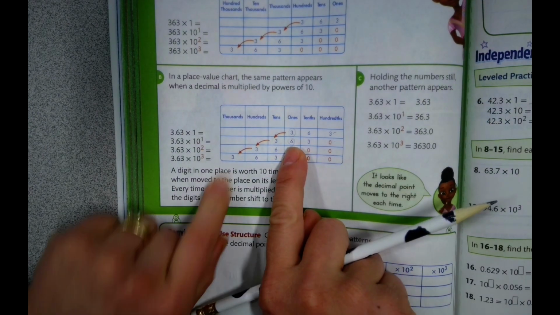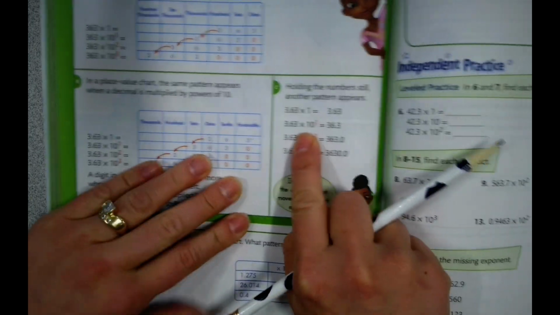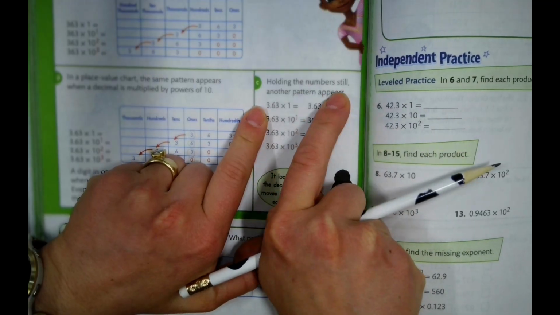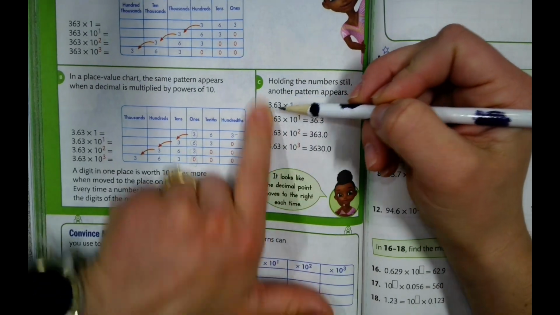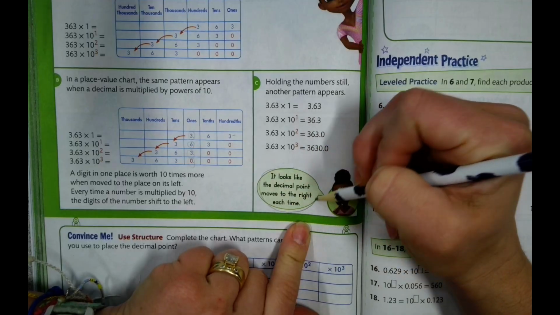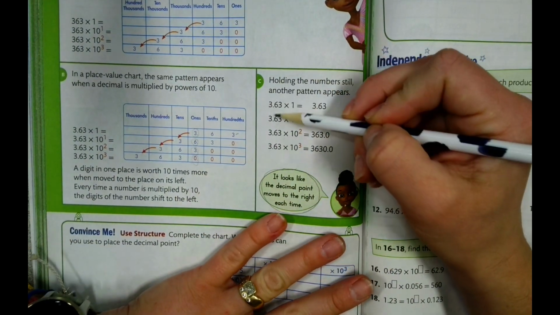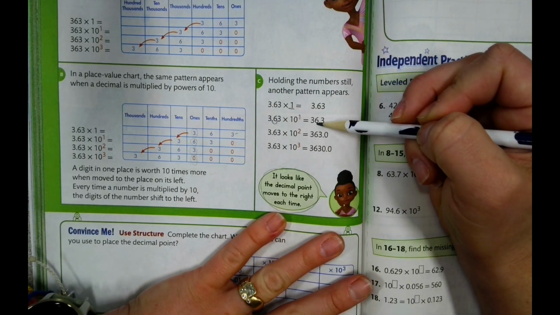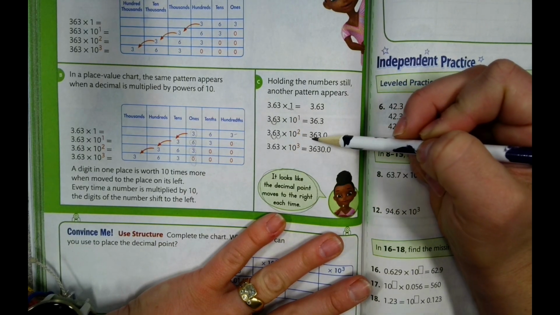So your digits are actually moving to the left, but in part C, there's an easier way to do it. Instead of shifting the numbers to the left, you can hold the numbers still and another pattern will appear. If the numbers stay the same, I could use a different pattern right here. It looks like the decimal point moves to the right each time. And I know rights and lefts are all over this lesson and it gets a little confusing. But this one does not move. In this one, I move it 1 time over and it becomes 36 3/10. And this one, I move it over twice and it becomes 363.